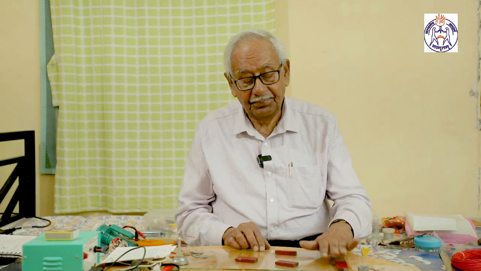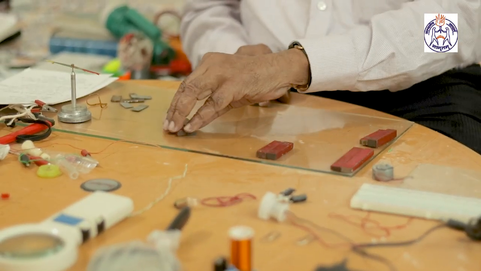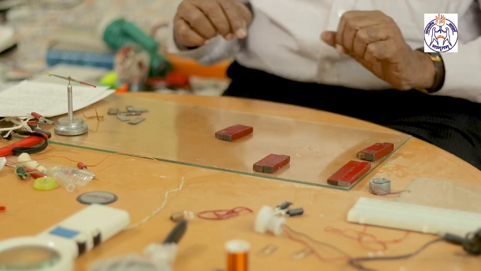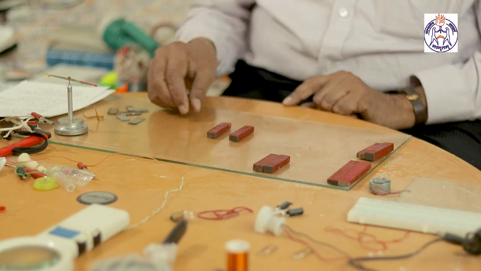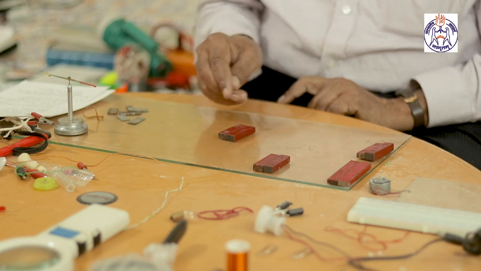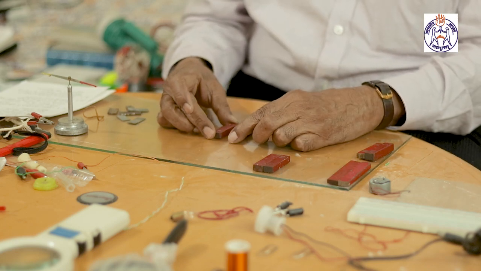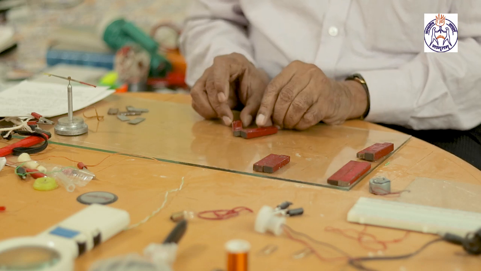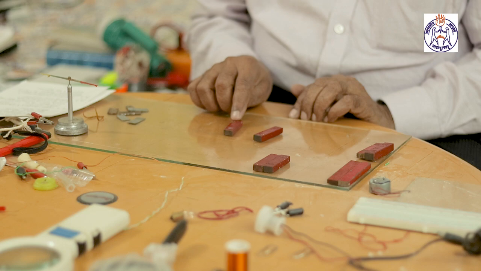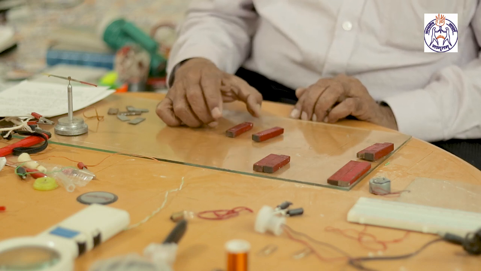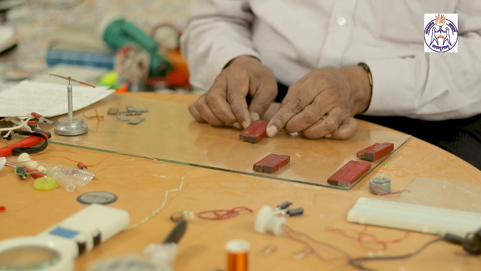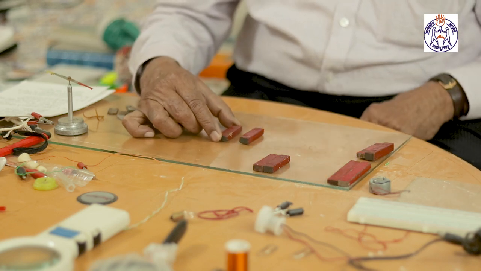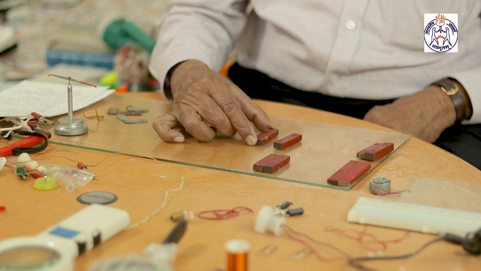Here you can see 1 pair, 2 pair, 3 pair, 4 pairs of magnets, and they are attached to each other. See, when I am separating them, it clicks together. Why does it click together? That means in these magnets it is written, this is north, this is south, this is south, this is north. That means north attracts south and south attracts north, so they are always together. And if I reverse it, then you see it goes away.